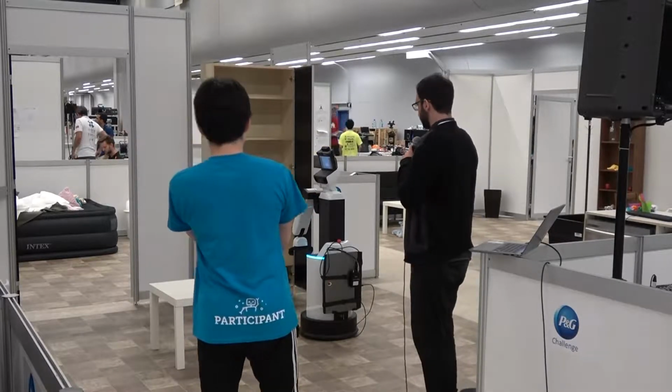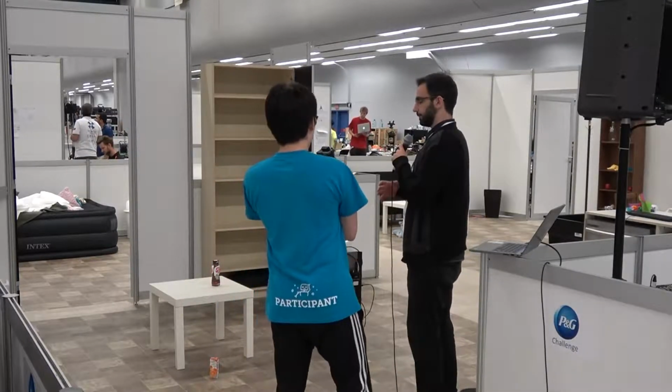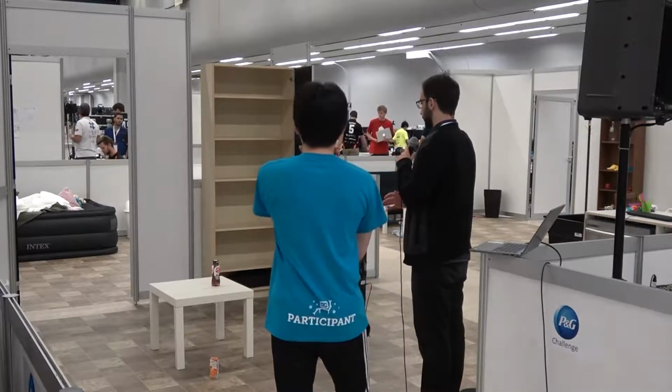As you see, the robot is going to pick and replace the object without stopping.